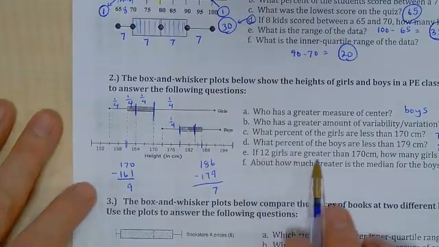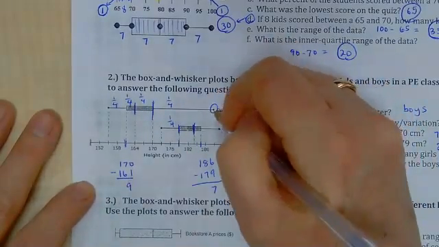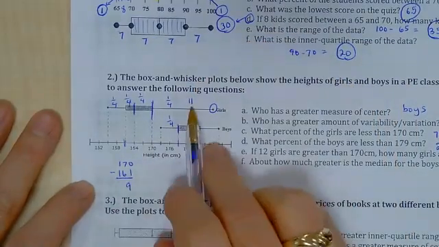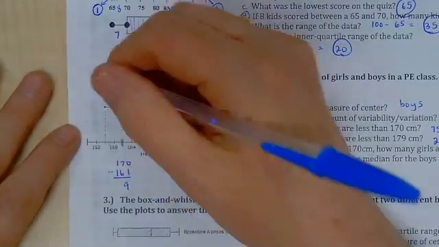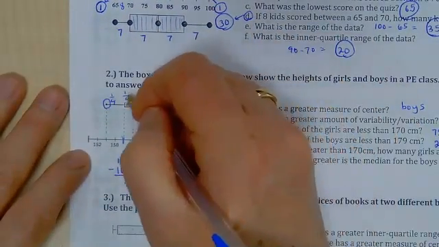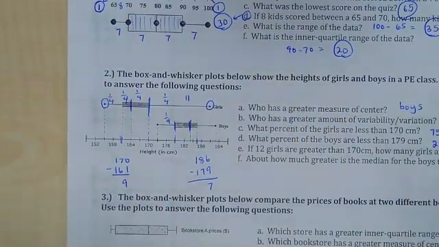If 12 girls are greater than 170, so if there's 12 up here minus the one on the end, that makes it 11, right? So 11 times 4, 11, 11, 11, 11. That's 44, 45, 46. 46 girls.